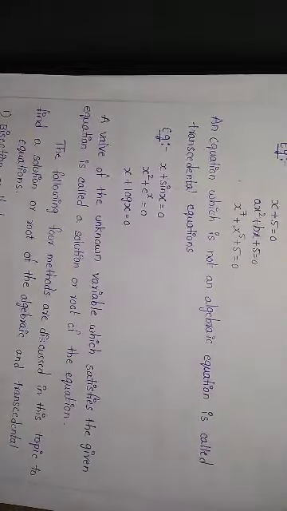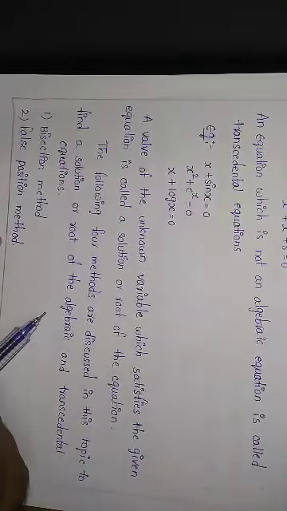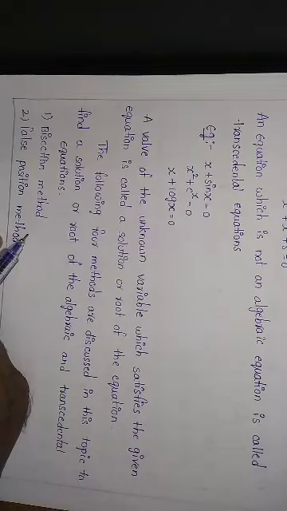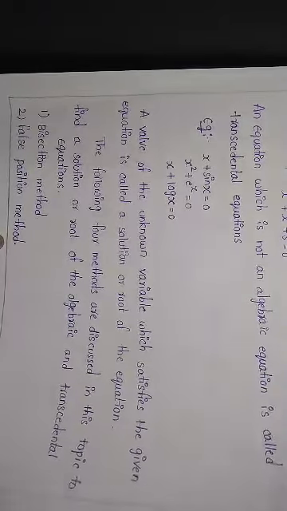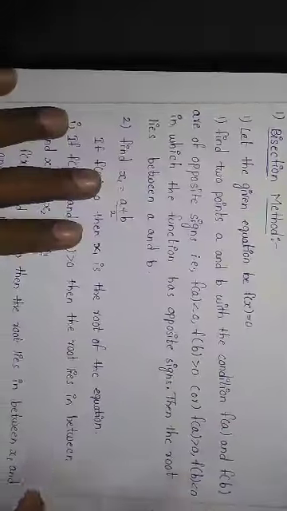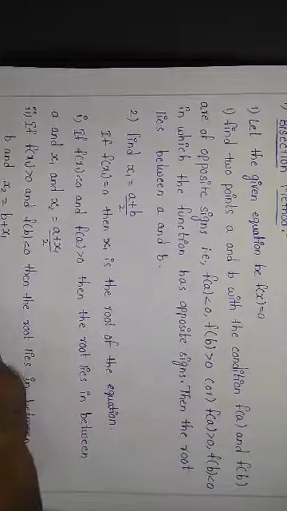The following methods we will discuss in this topic to find the root of an algebraic equation and transcendental equations. The first method is the bisection method, the second one is the false position method, the third one is the Newton-Raphson method, and the fourth one is the iteration method. First we will discuss the bisection method. Before discussing the methods to find the root of an equation, first we will discuss the intermediate value theorem.